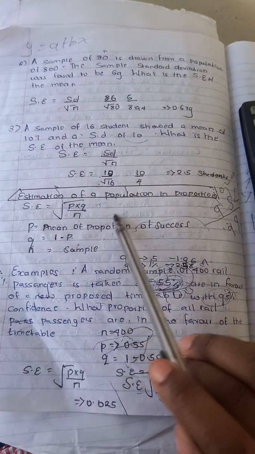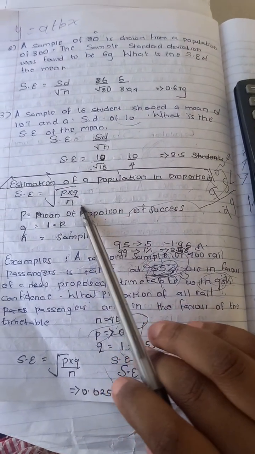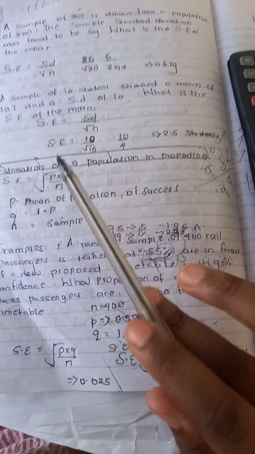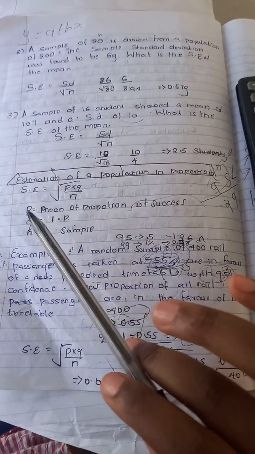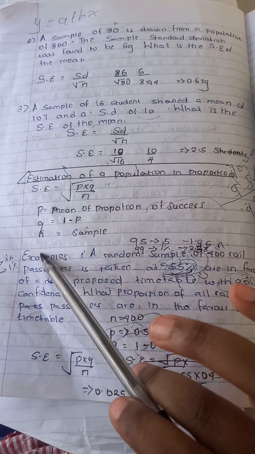Then you have the estimation of population proportion. Standard error is equal to the square root of P times Q over N. We use P times Q when we are doing the estimation of population proportion. P is the proportion of success, while Q is 1 minus P, and N is the sample size.